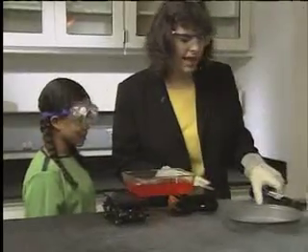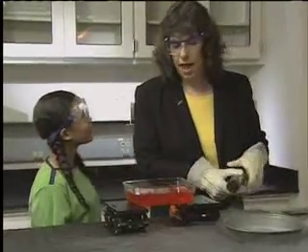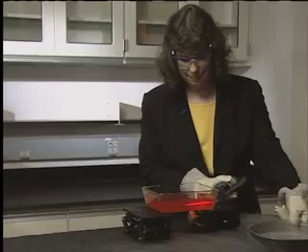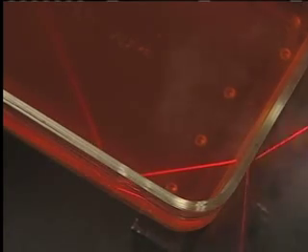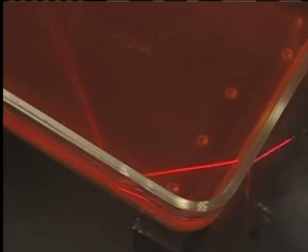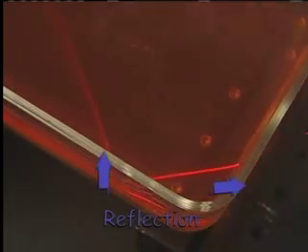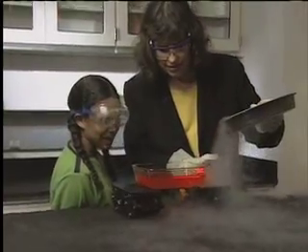So Bianca, this is a laser and I'm going to shine it on the gelatin. But first I need to have you dim the lights. What I'm going to do now is shine it on the gelatin. Look closely and tell me what you see. I see the light coming off into the gelatin. That must be reflection. Right. But the light is also being bent.